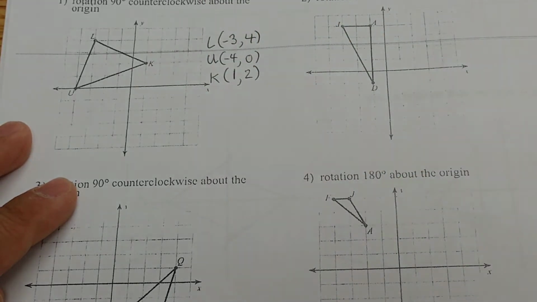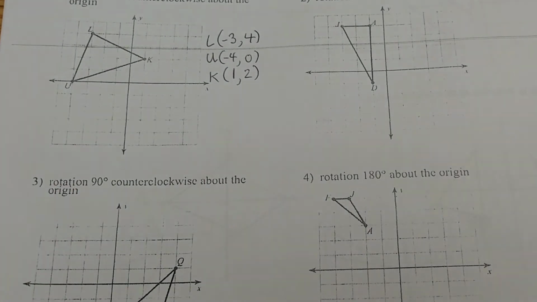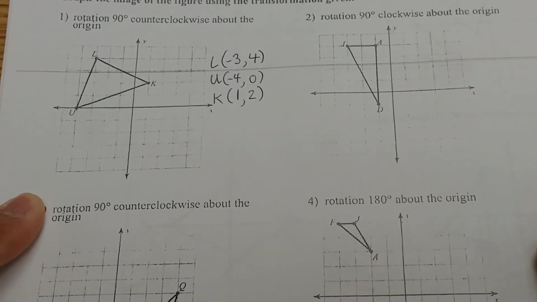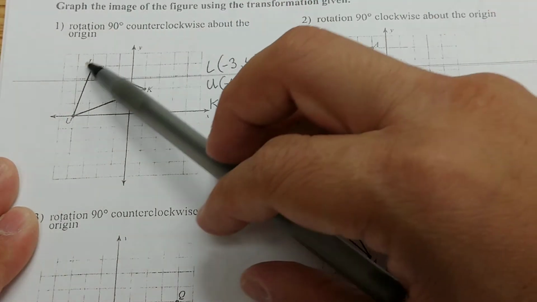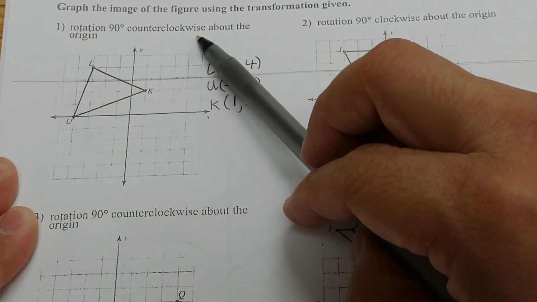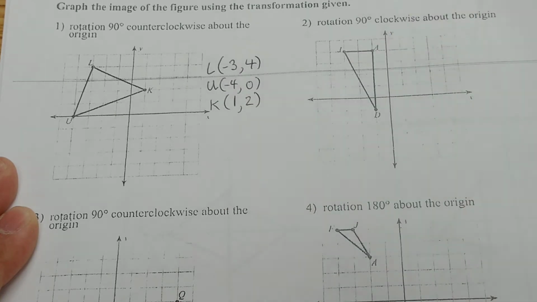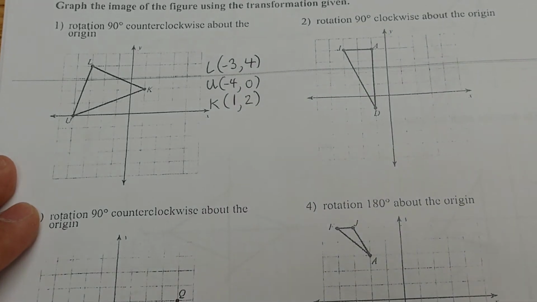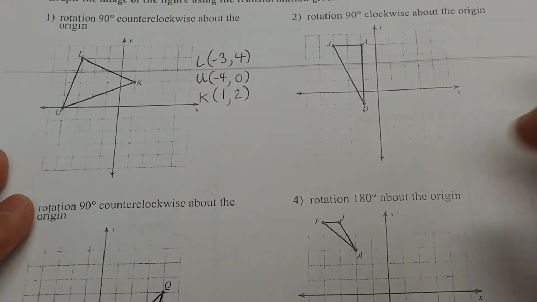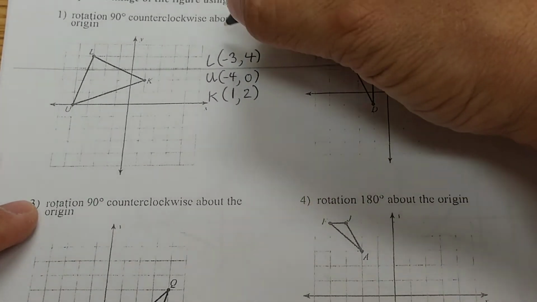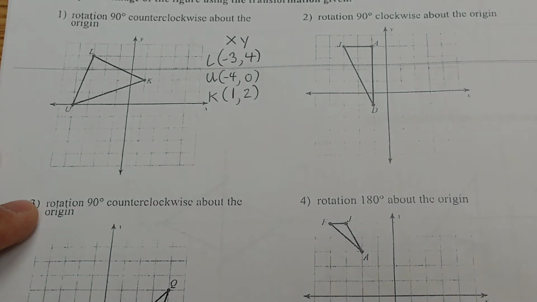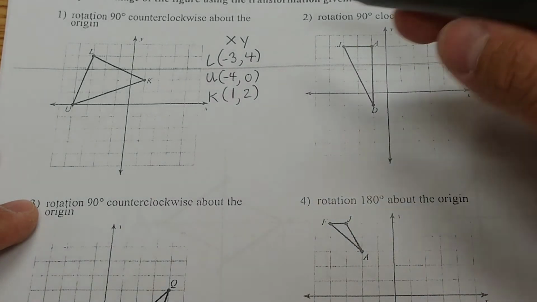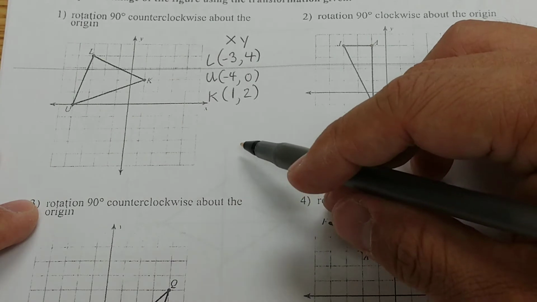Now that I have LUK, pay attention to what the command asks you to do. In this case, it said rotation 90 degrees counterclockwise. So what you're going to do is go back to the notes. Now, this is your original position, X, Y. What we're going to do is go from these X, Y to the rotated position.